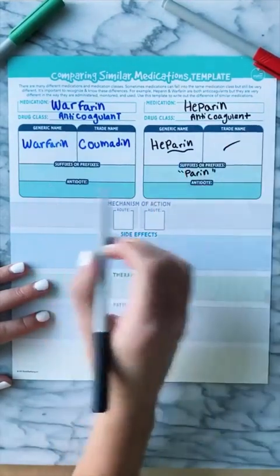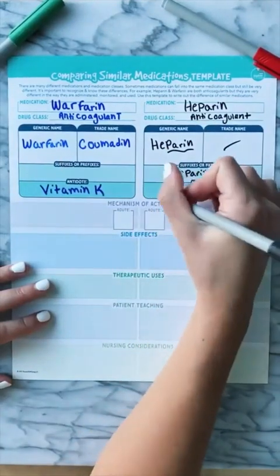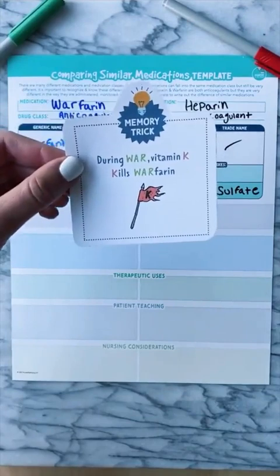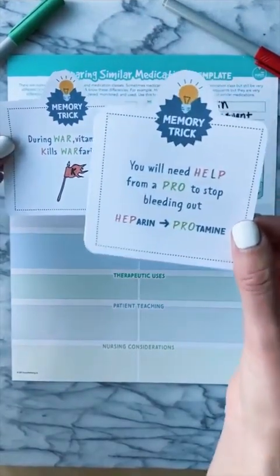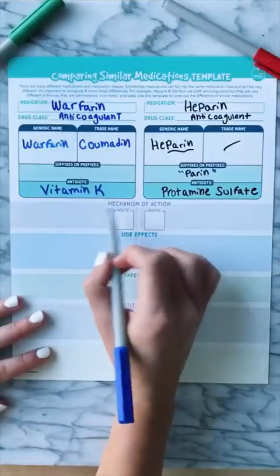Let's talk about the antidotes of these two medications. The antidote for warfarin is vitamin K, and the antidote for heparin is protamine sulfate. A memory trick to remember this is that during war, vitamin K kills warfarin. And for heparin, you will need help from a pro to stop bleeding out. Heparin, protamine sulfate.